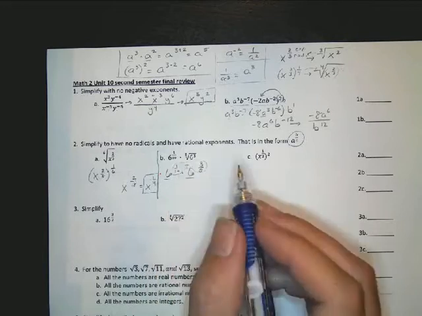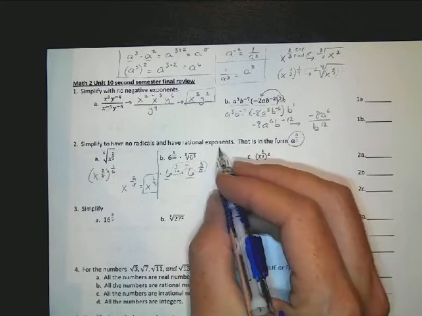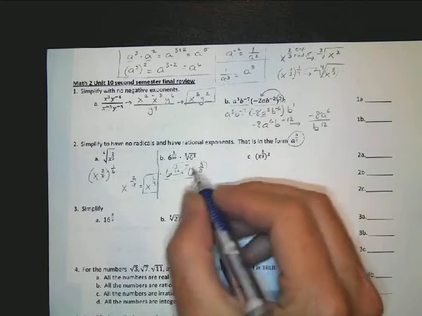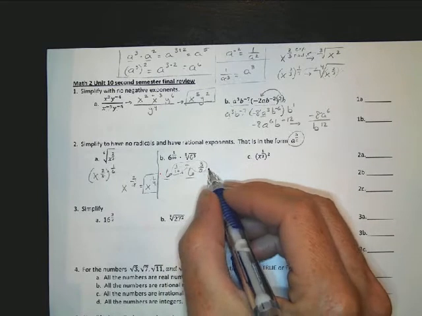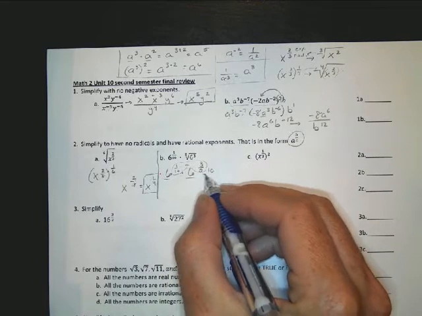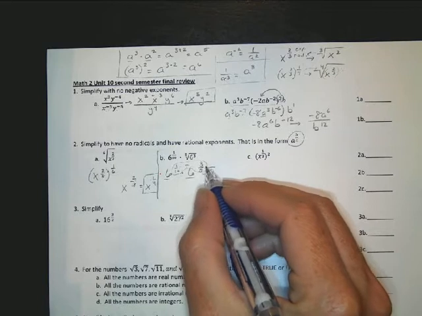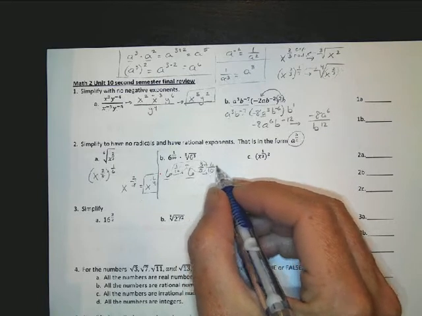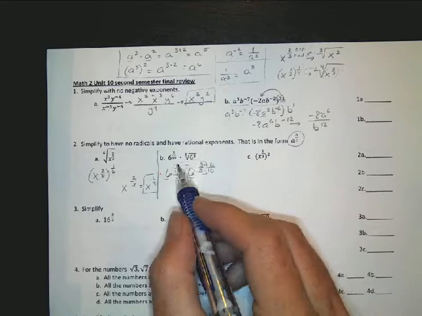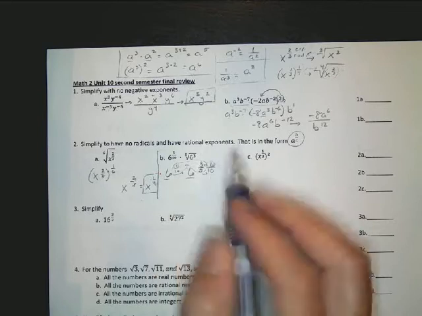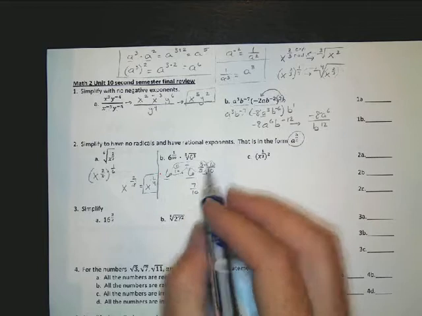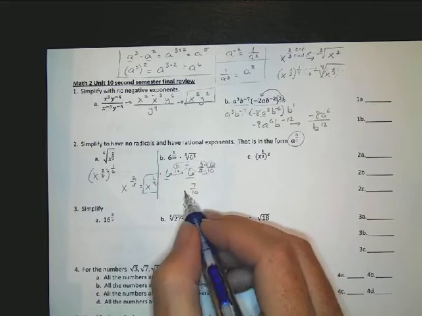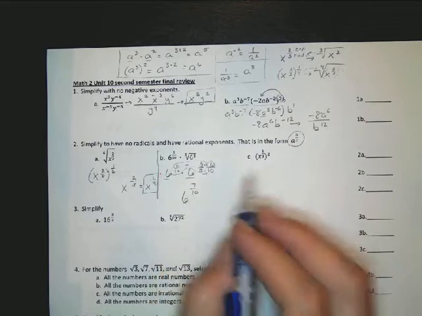I'm going to add that up. To add exponents, I need to have a common denominator. I'm going to use 10. So to go from 5 to 10 is times 2. So 3 times 2 is 6. And now I can add: 1 plus 6 is 7. And I keep the denominator the same, 10. And my base term stays exactly the same. So I end up with 6 to the 7/10.